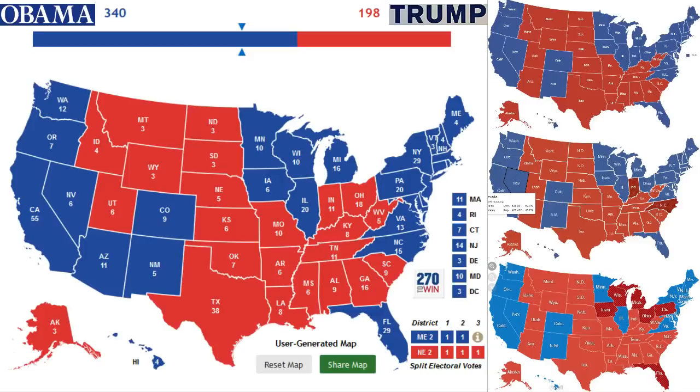So with that being the case, this is how we have the map playing out, 340 to 198. Some of these states really close. We could probably see a case being made on either side of things, and basically just Obama's favorability in these very close elections, probably enough to put him over the top. States like Florida, North Carolina, Pennsylvania, Michigan, Wisconsin, Iowa.